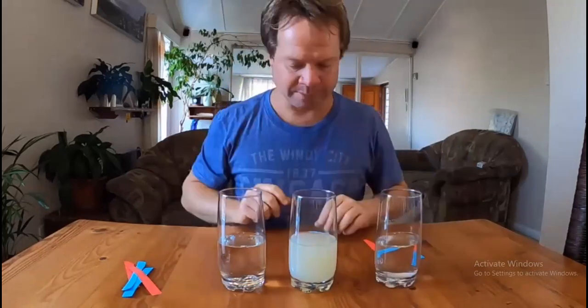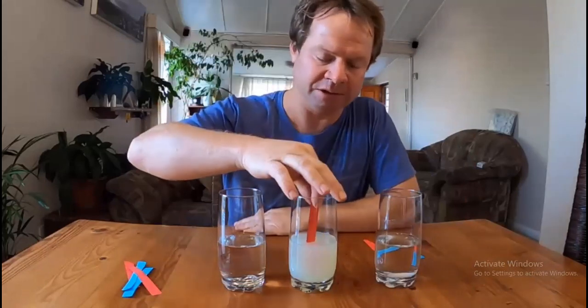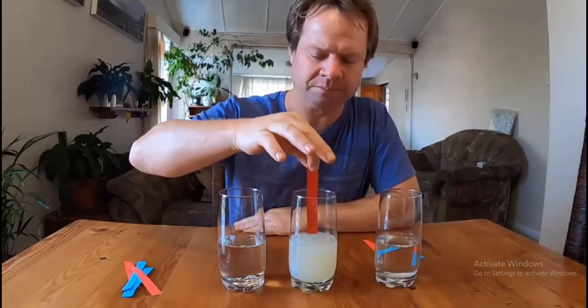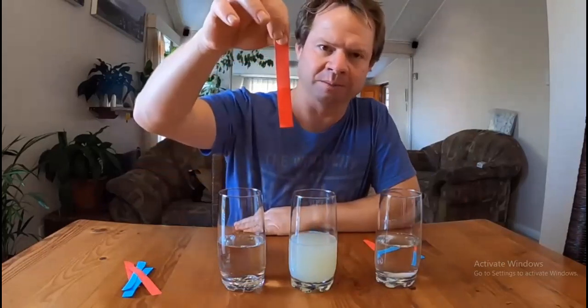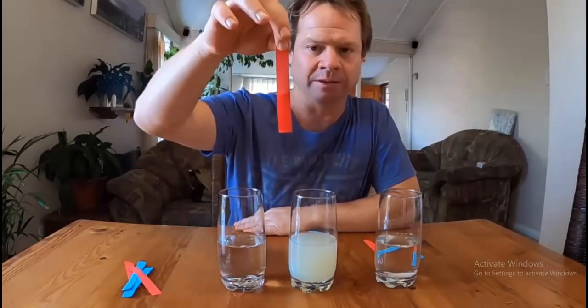Moving on to lemon juice. If I put the red litmus paper into the lemon juice, which we know is an acid, there is no color change. We can see that the red litmus paper remains red.